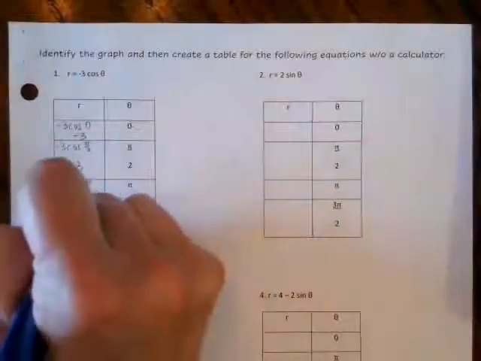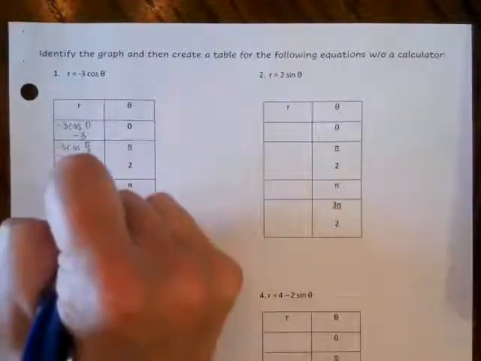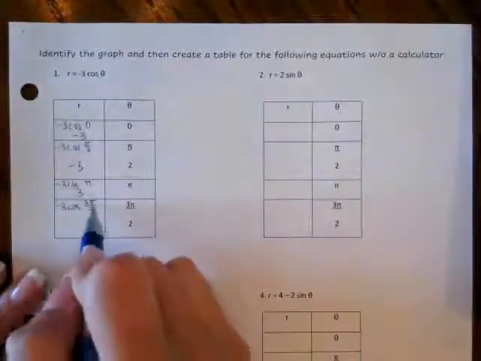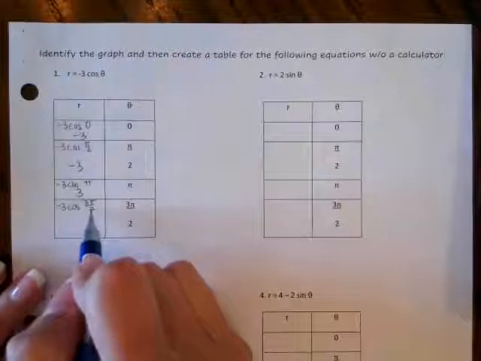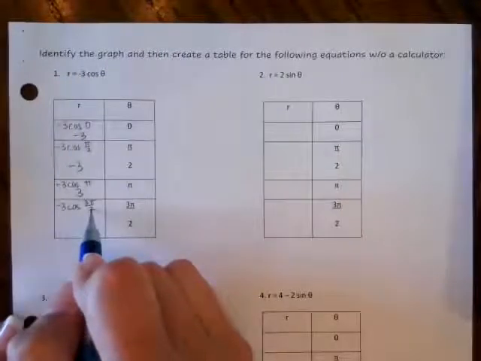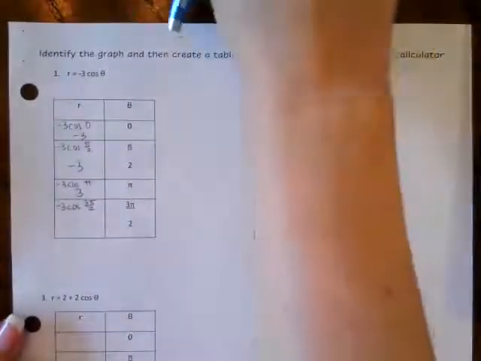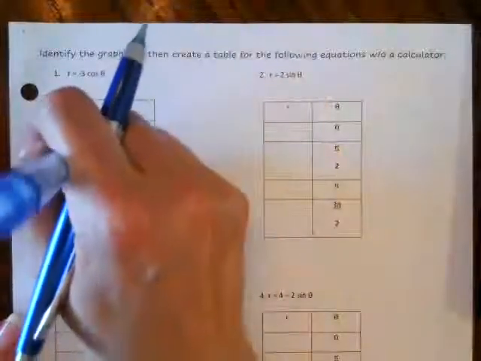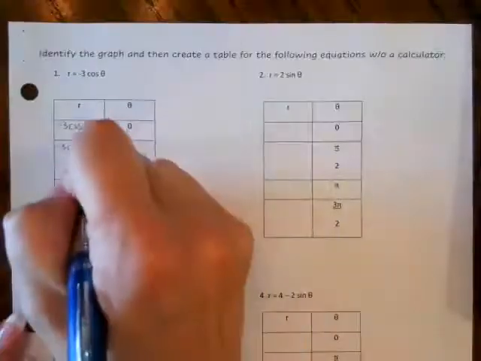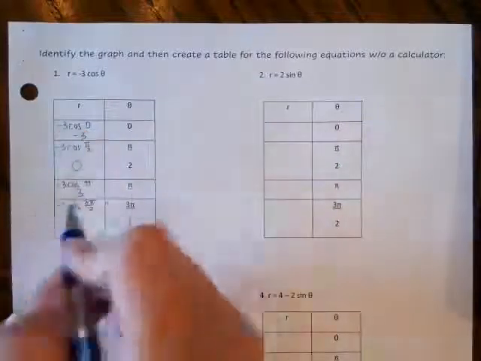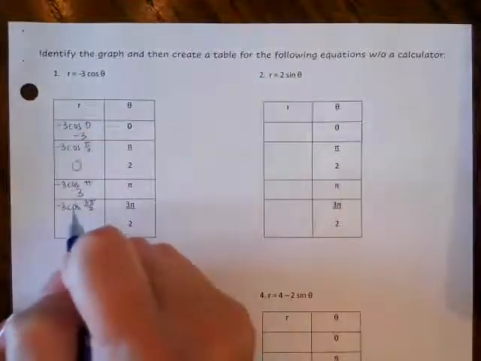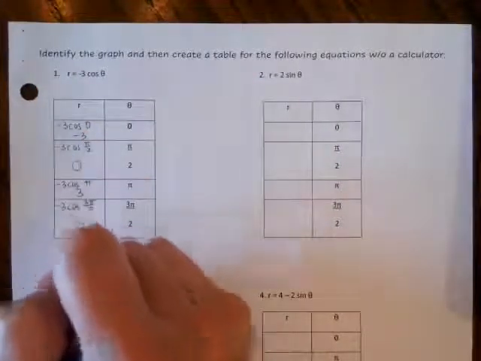And then -3 times the cosine of 3 pi over 2. At 3 pi over 2, our cosine is 0, times -3 is 0.